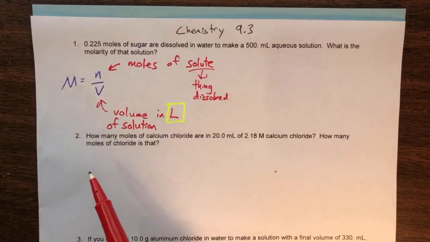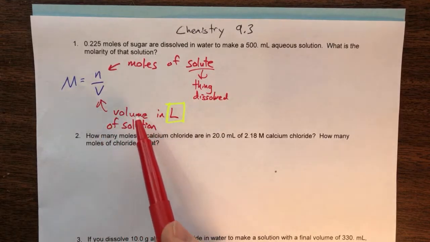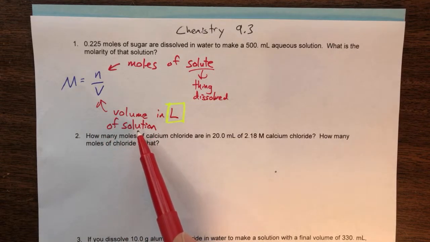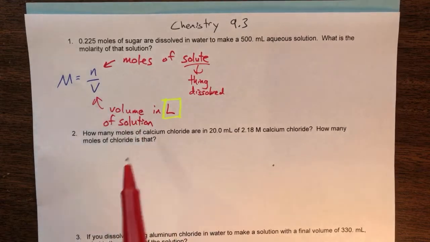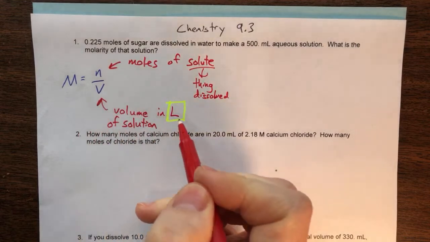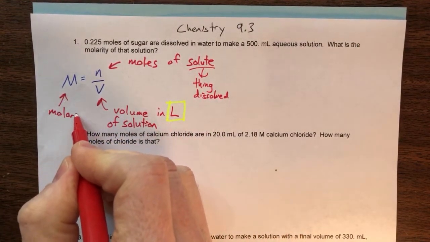Not the volume of the solvent, but the volume of the solution. They're pretty much the same, but they can be different a little bit when you have very concentrated solutions. So this is going to be the total volume of the solution, which only is going to make a difference in how we make it in the lab. But in terms of your calculations, it's going to be pretty much the same. Okay? So this is the volume of the solution in liters, and M, of course, stands for molarity.